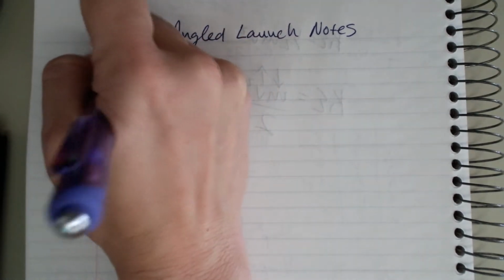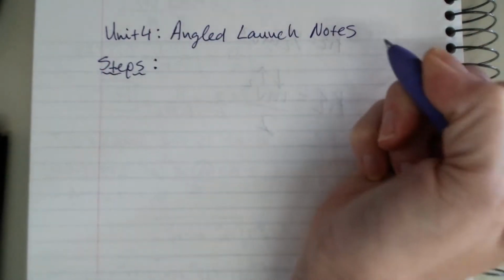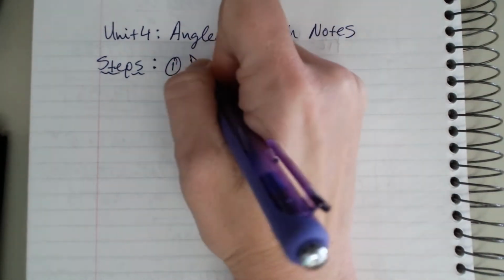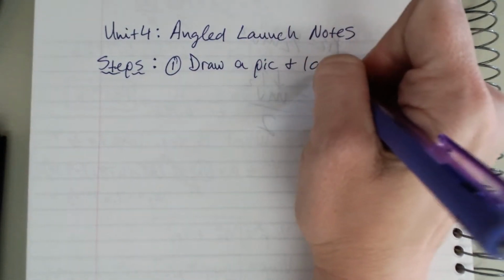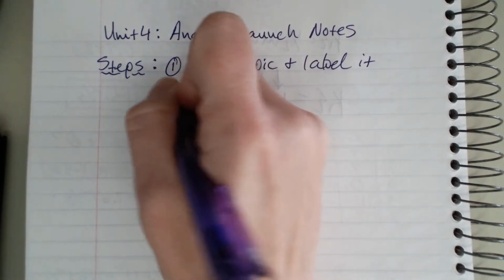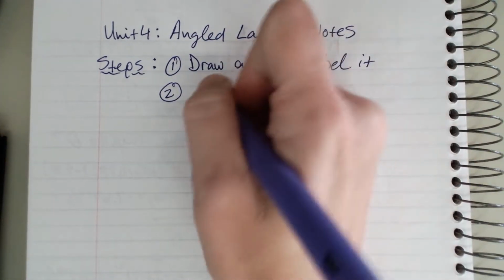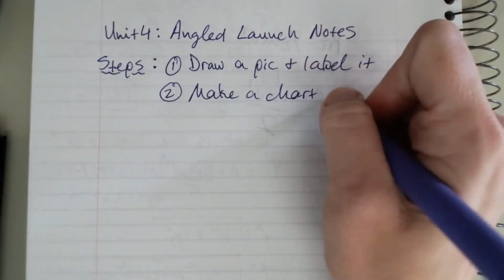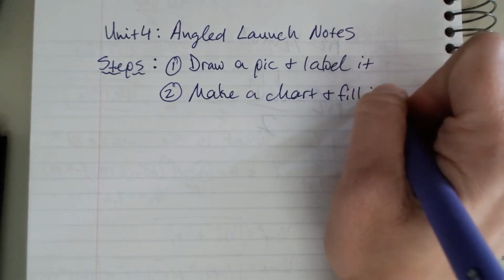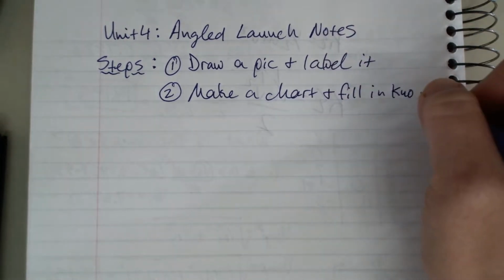Okay, steps. There are 3 steps. First step, draw a picture and label it. Second step, make a chart and fill in knowns.